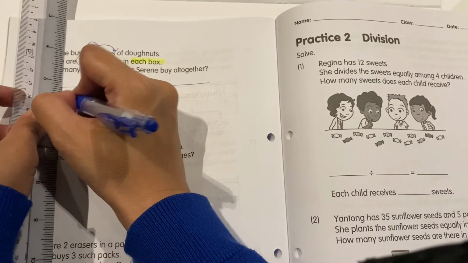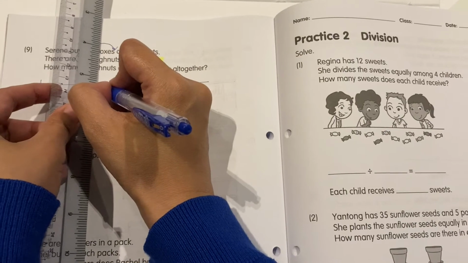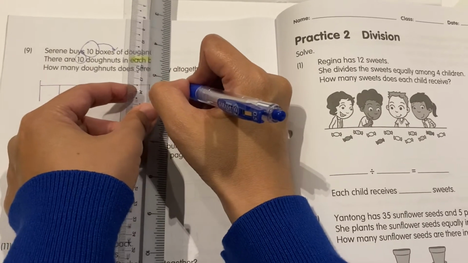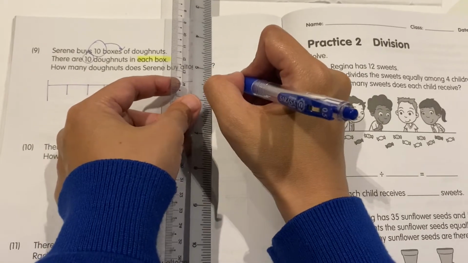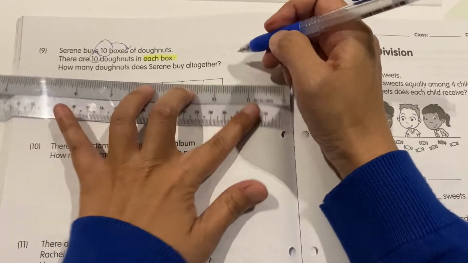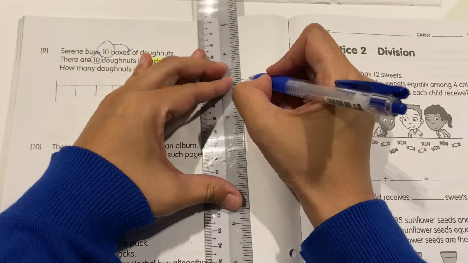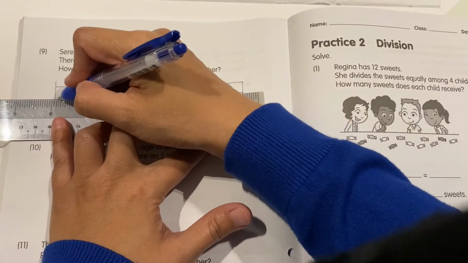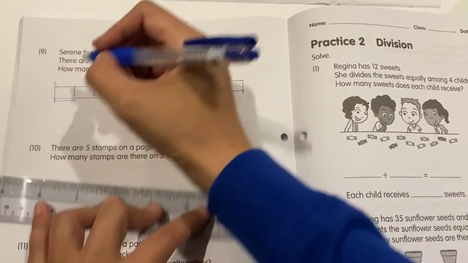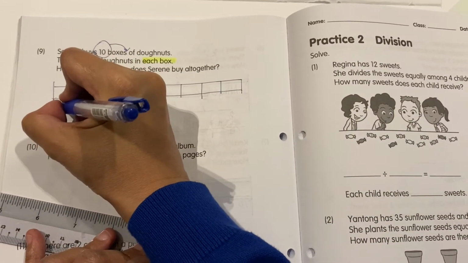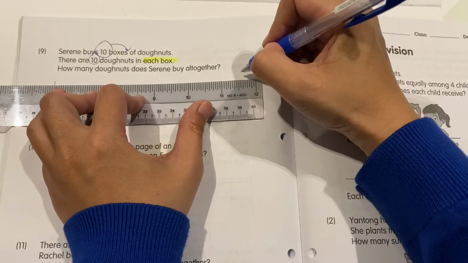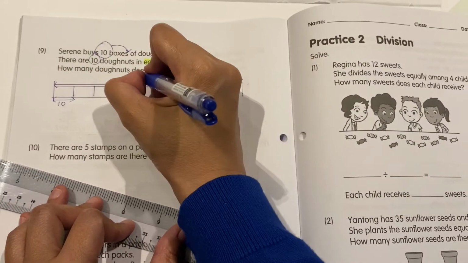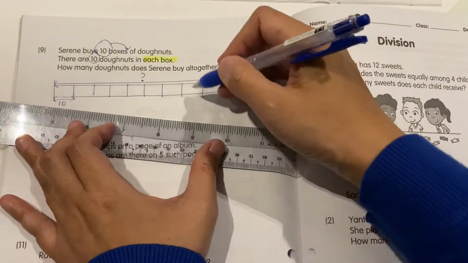Can draw a small one. 1, 2, 3, 4, 5, 6, 7, 8, 9, not enough, and one more, 10. And in each box, there's 10 donuts. So one box here is 10. So how many did she buy in all or all together?